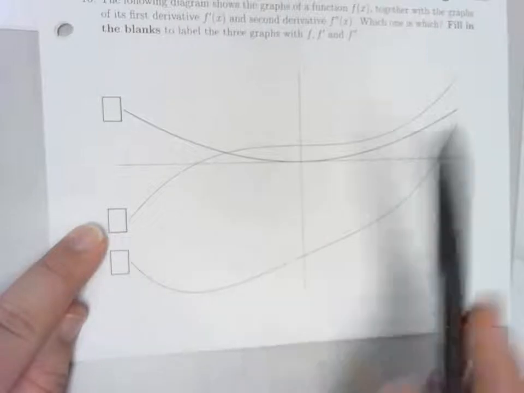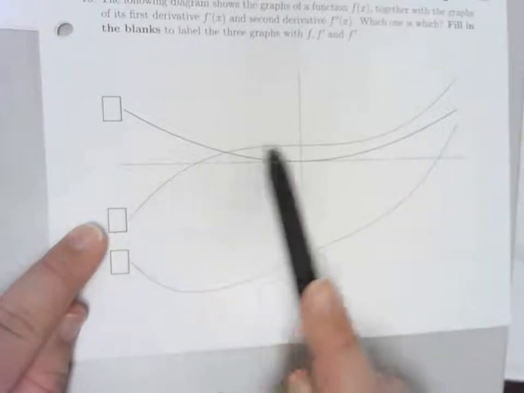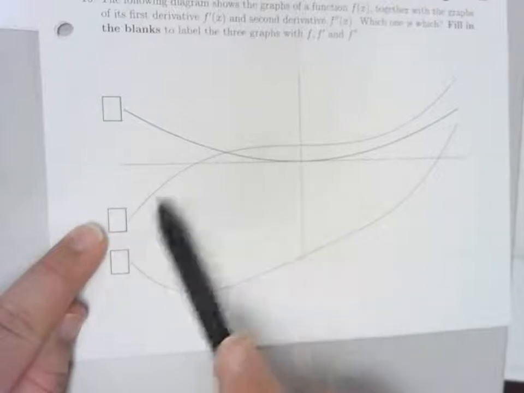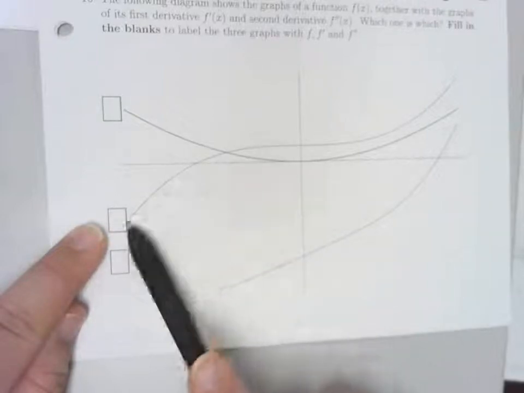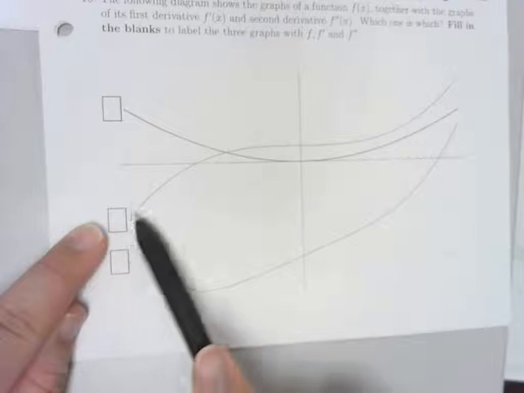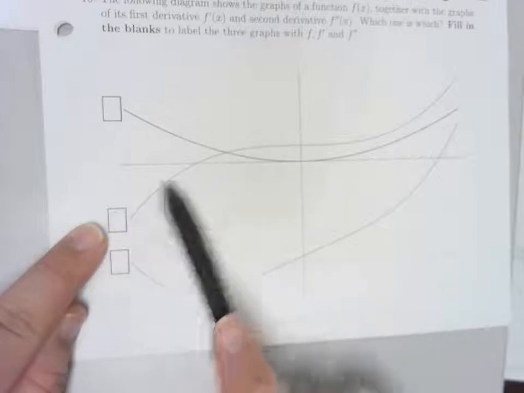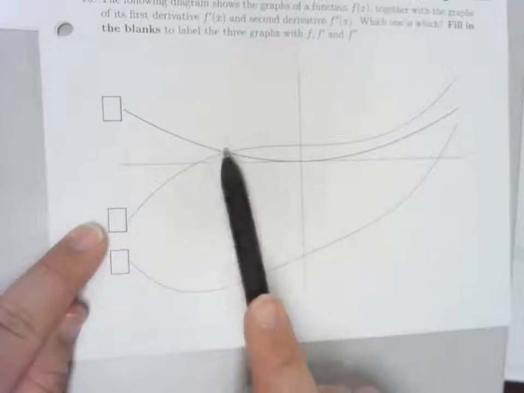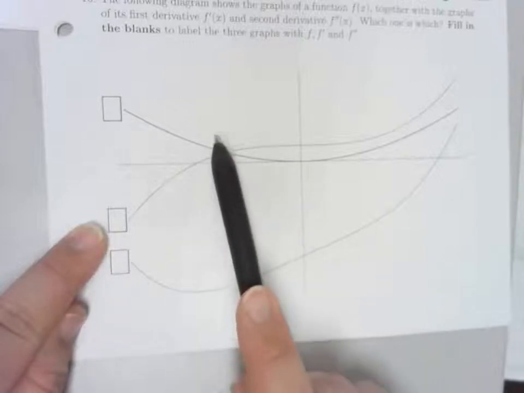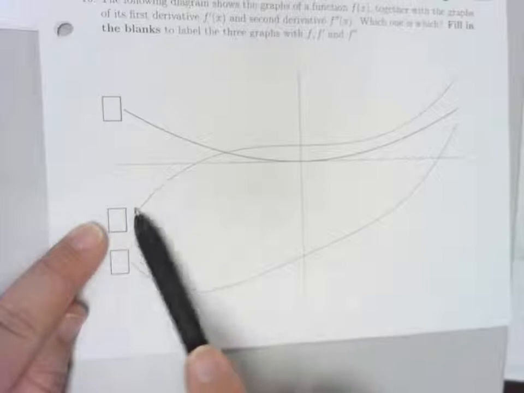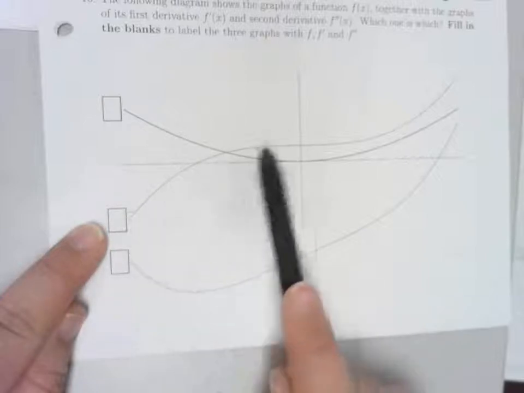We can also check: if this is the original, I am increasing left of 0. If I'm increasing, that means my first derivative has to be above the x-axis, because it has to be positive, because the slope of this tangent line will be positive.